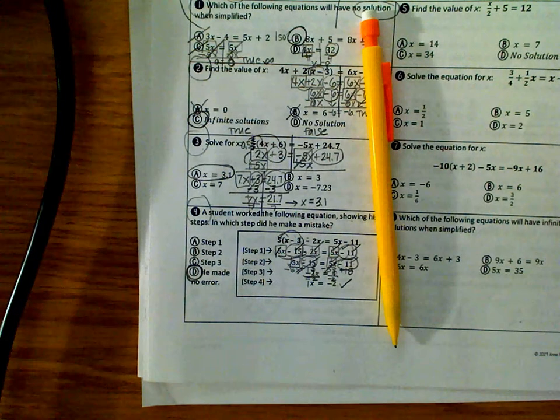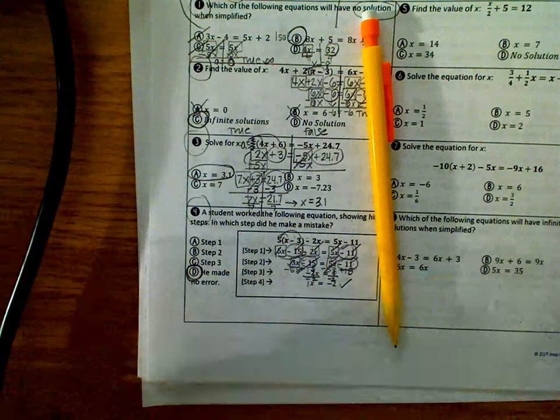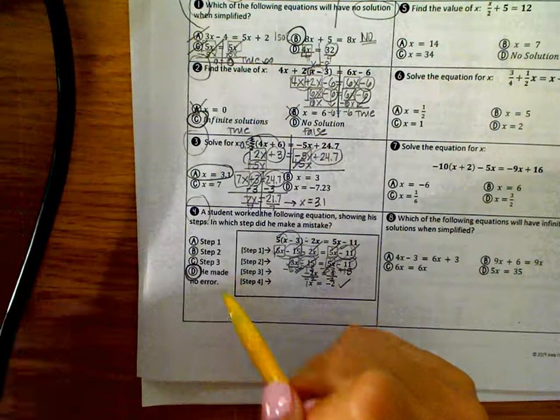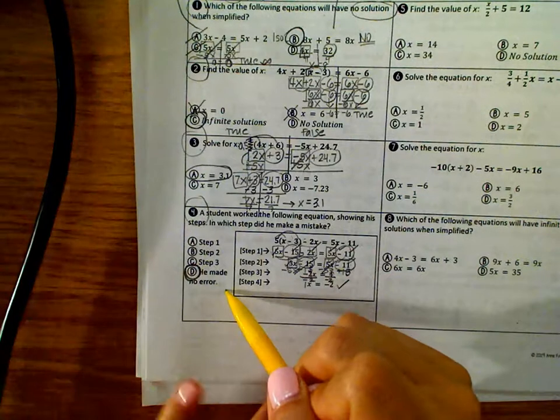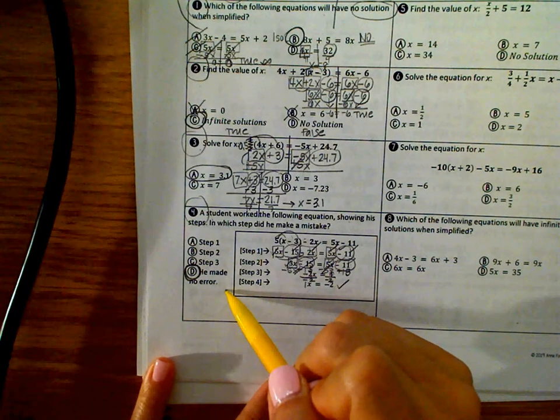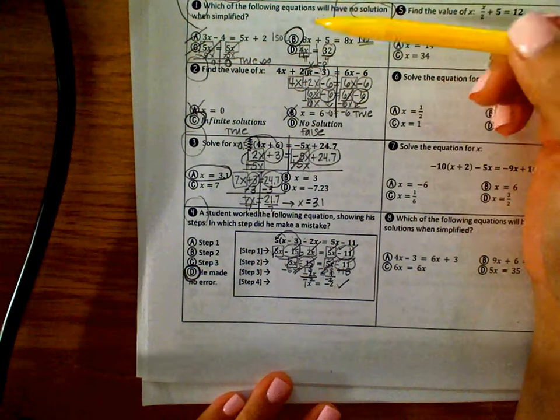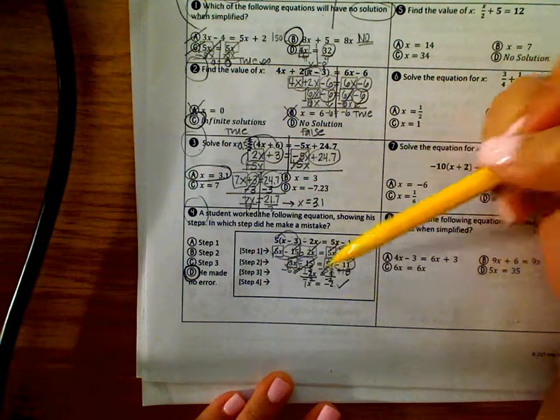Let me check my answer key real quick, because I'm just doing this with you guys. I'm going to pull it up. And the answer for number 4 truly is D. All right, so sometimes that happens. There is truly no error.